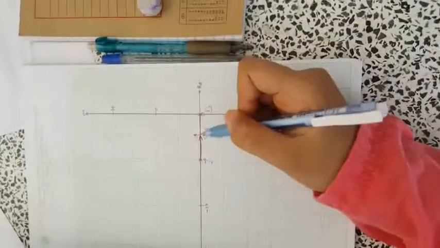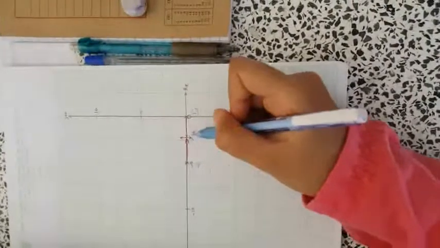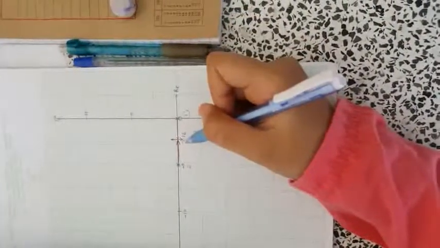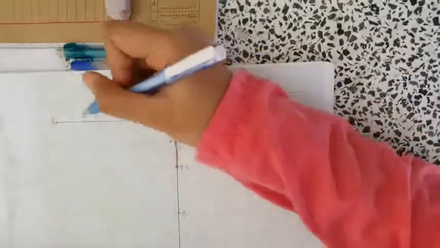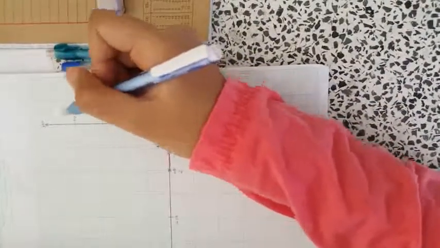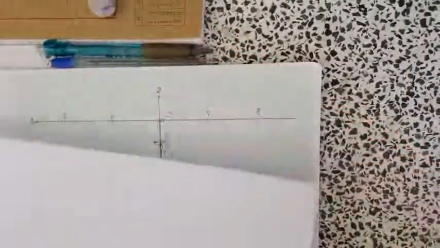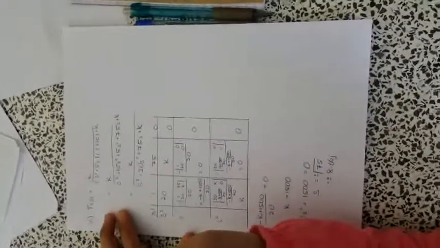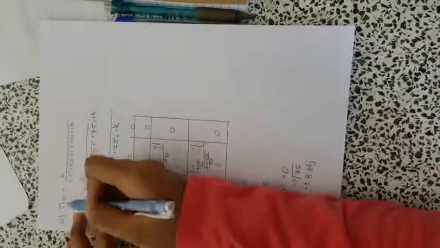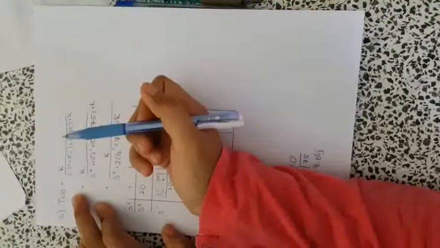Since we know the crossing point at the real axis, we also should know the crossing point at the j omega axis. So for question number 3, we need to know the j omega crossing points and the gain k at the j omega crossing points. So we have here the equation for the closed loop system.